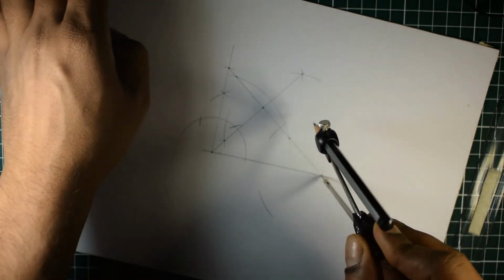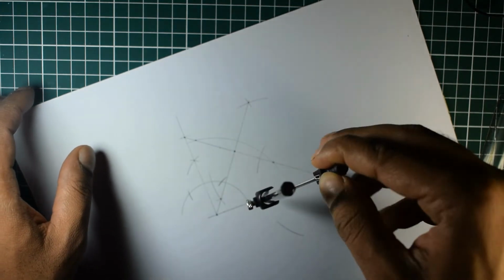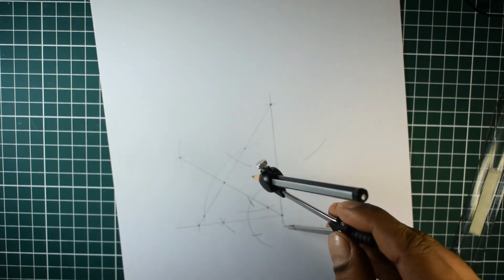Now I'm drawing perpendicular bisector for B, I think BC. Yeah, BC.